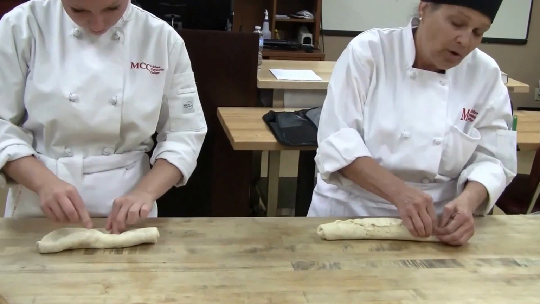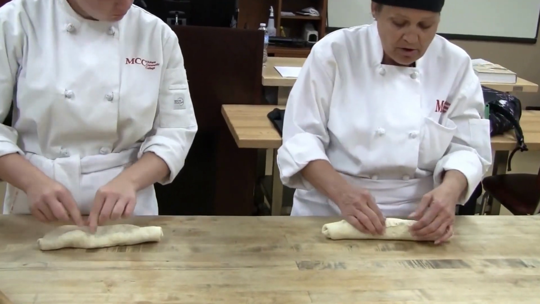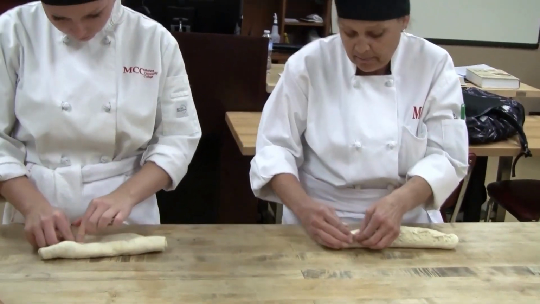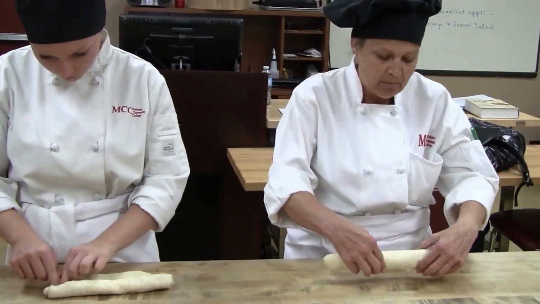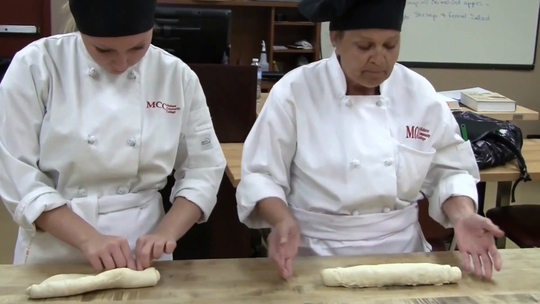Try to keep the seam all in one area, because the seam is where your dough tends to split when it's baking. So if you can keep it together, your seam will all be on the bottom, and then you put it bottom side down on the pan.